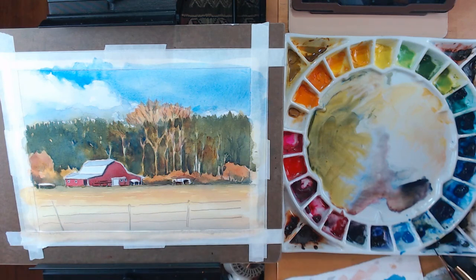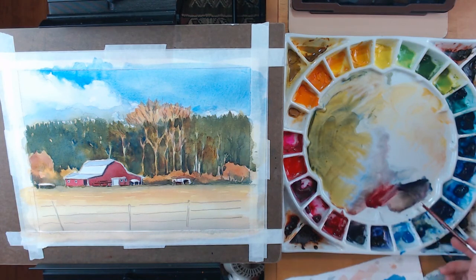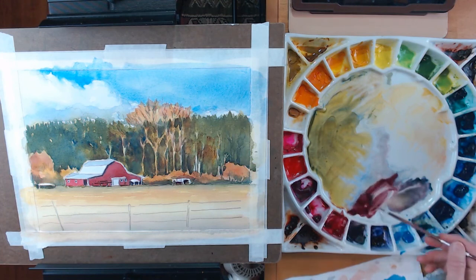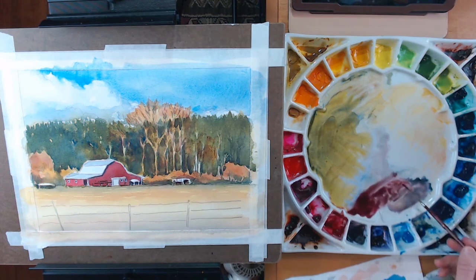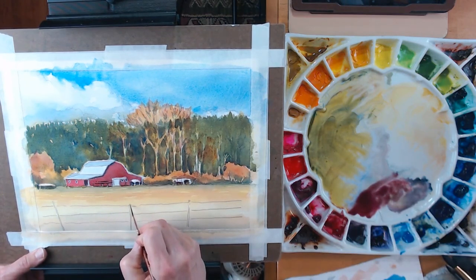Alrighty, well, the last thing I see I need to do here is go in and add my little fence line in the very front of the painting. So I'm looking at that, and it doesn't really look like a pure black. It almost looks like it's got a little red in it. Maybe it's rusty. And so I'm going to take some of my Alizarin Crimson, which I had used earlier, mixing it in with my Indigo, and I'm using my number 1 brush, and I'm just going to line these in.